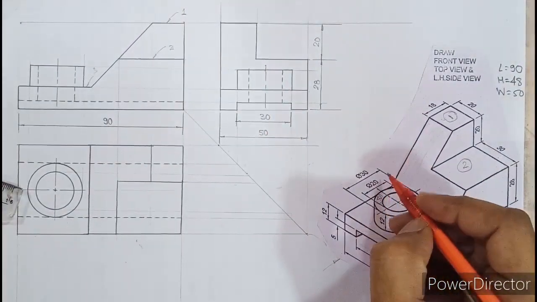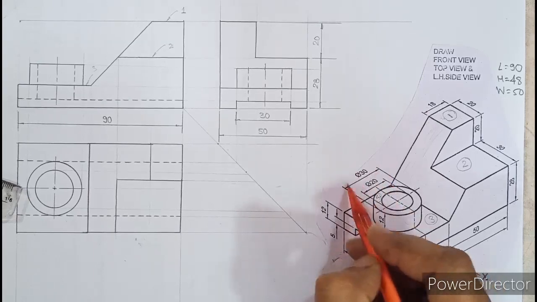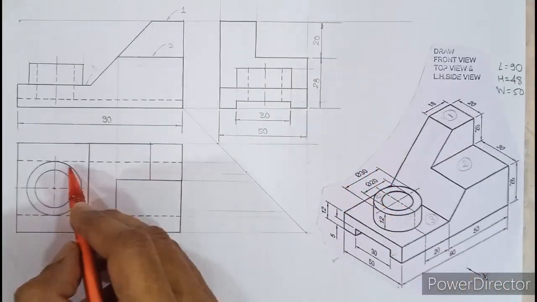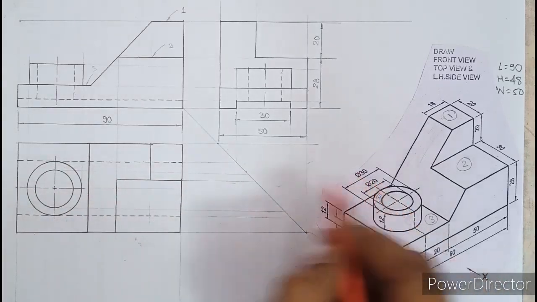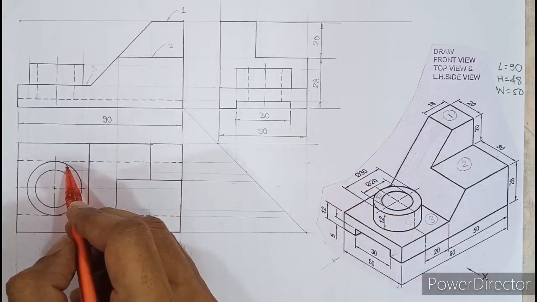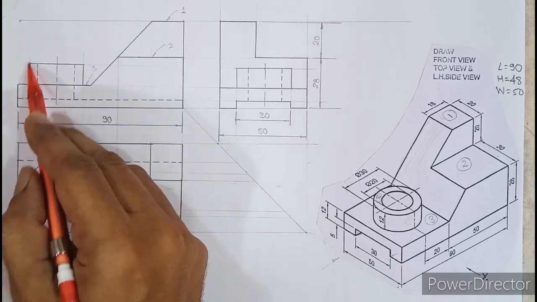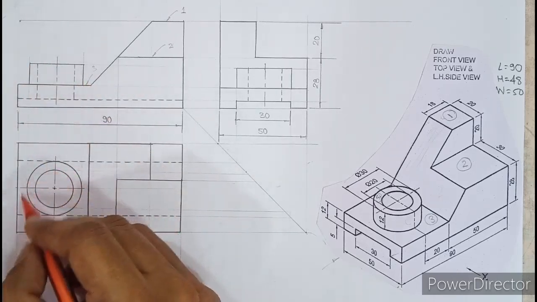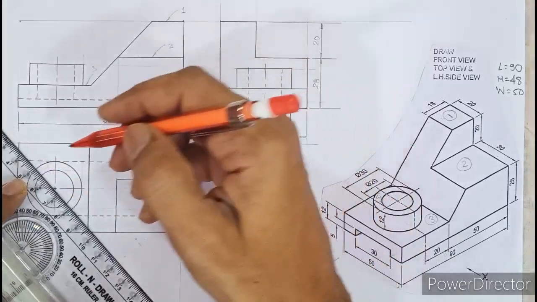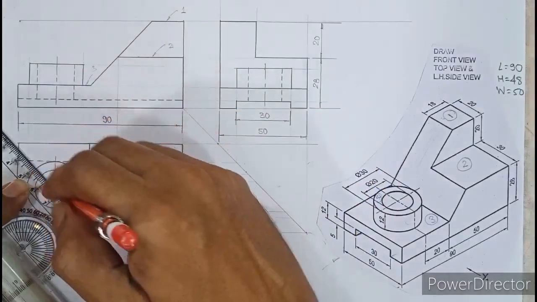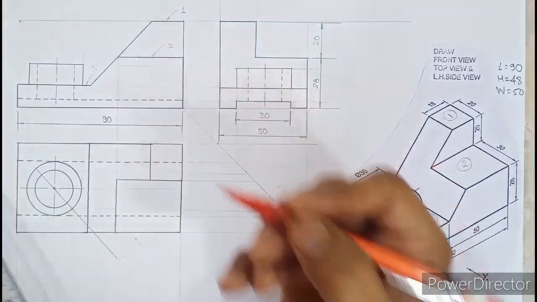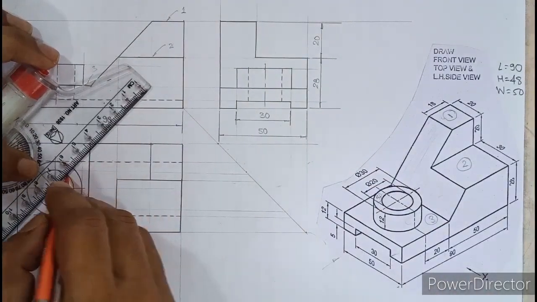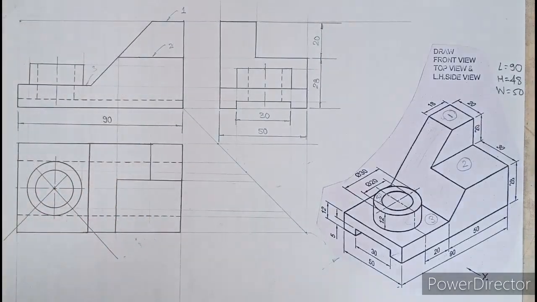Now a very important dimension I am going to show. How to show dimension for a circle? Let us learn that. See, whenever you want to show a diameter like 30 and 20, you have to always show it at the place where you have drawn the circle and not the rectangular part. So to show the dimensions for a cylinder, wherever you have drawn a circle, in that place, for example here, you need to draw a line outside at a 45-degree angle as you can see, and another line perpendicular to it on the opposite side like this.